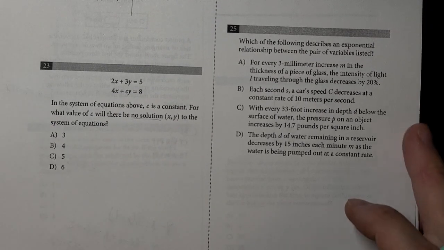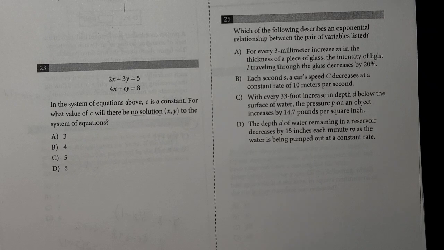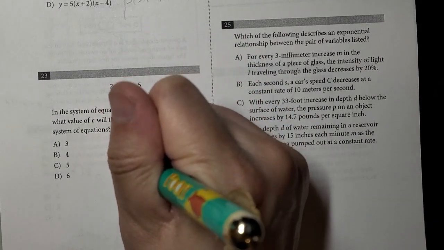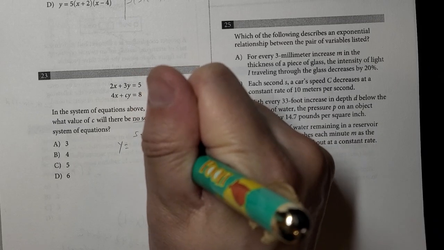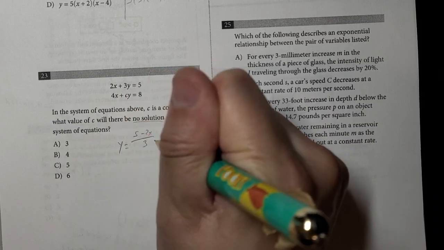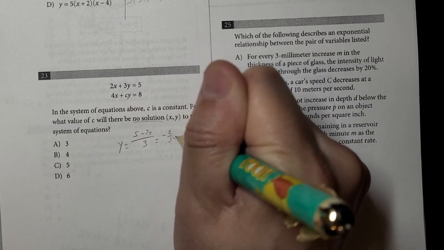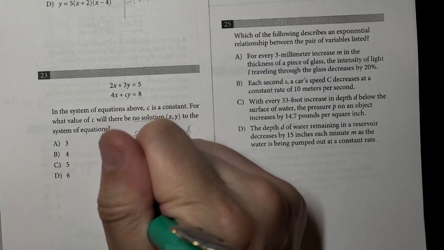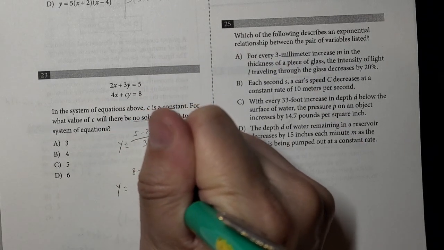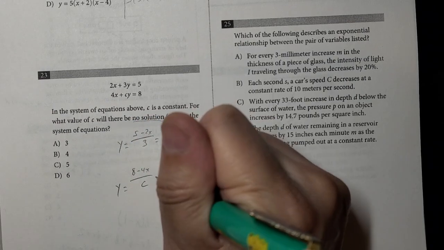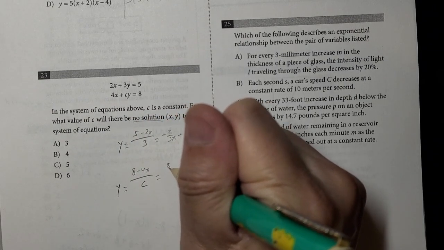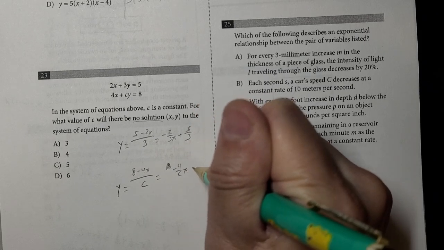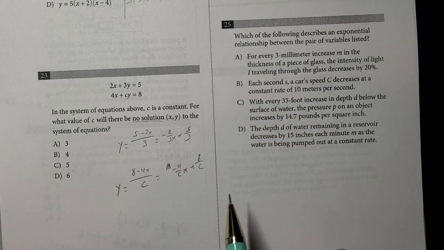Okay, so let's write it in slope-intercept form, both of them. So this first one would be y is 5 minus 2x over 3, which would be minus 2/3 x plus 5/3. Okay, the second one would be y is 8 minus 4x over c. Let me change the order. Minus 4 over c x plus 8 over c.